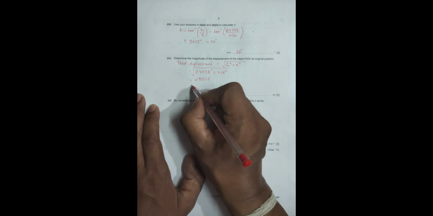Now this gives us 2.4726 squared plus 4.26 squared, and its root is 4.92558. If I round it off, it will be 4.9 meters. So the displacement is 4.9 meters.